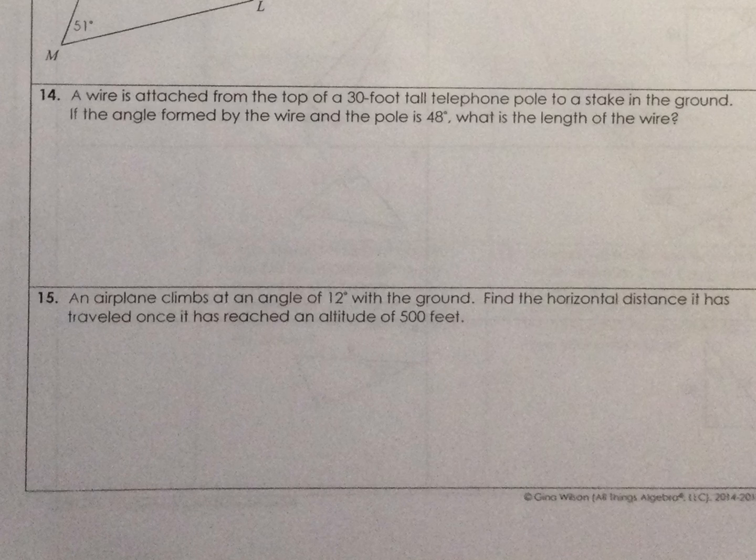A wire is attached from the top of a 30-foot telephone pole to a stake in the ground. All right, here's my telephone pole. It's 30 feet. And the wire, the angle formed by the wire and the pole, so this angle right there, says it's 48 degrees. What's the length of the wire? So I'm trying to figure that out.